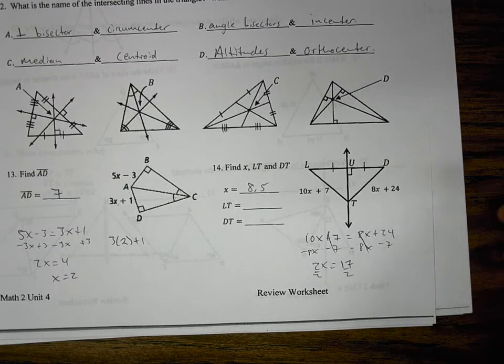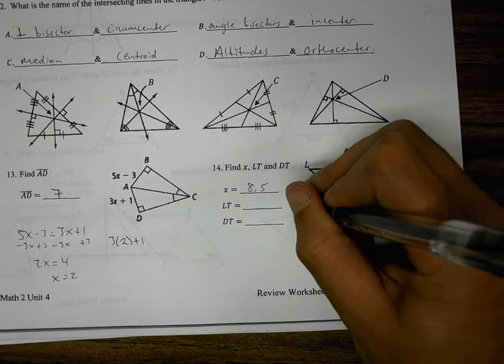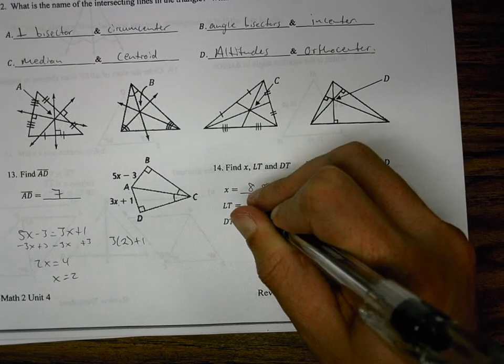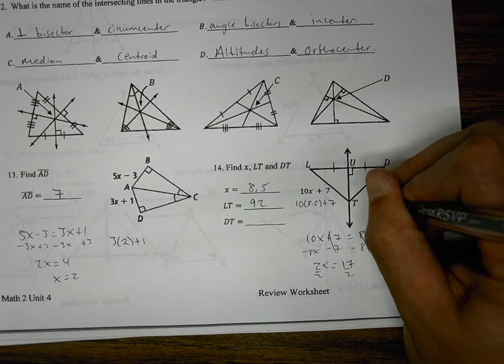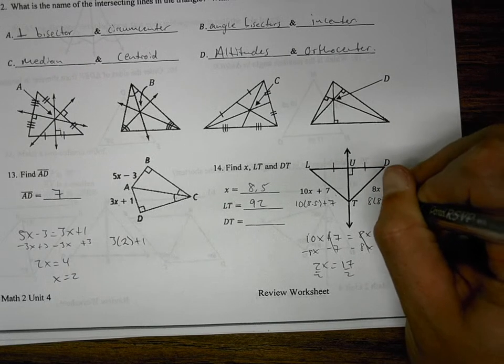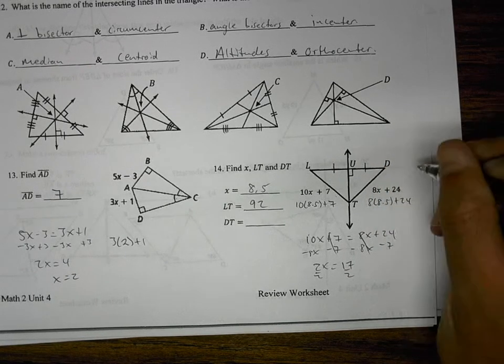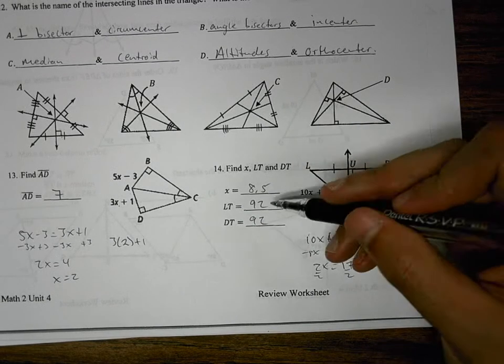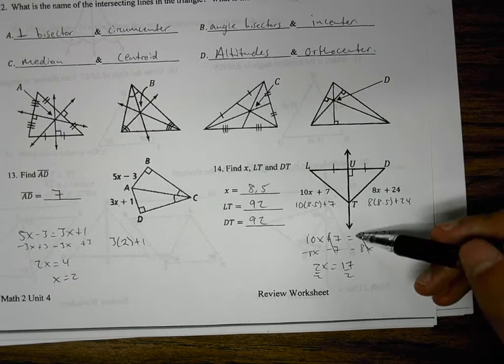So to find LT, I need to plug that back in. 10 times 8.5 plus 7, that comes out to 92. And 8 times 8.5 plus 24, that also comes out to 92. And they should come out to be the same answer, because we said in the beginning of the problem they were equal.